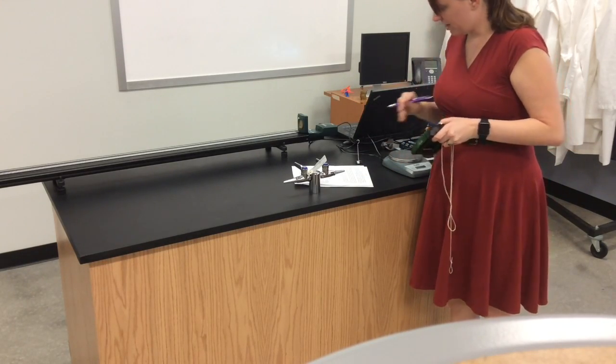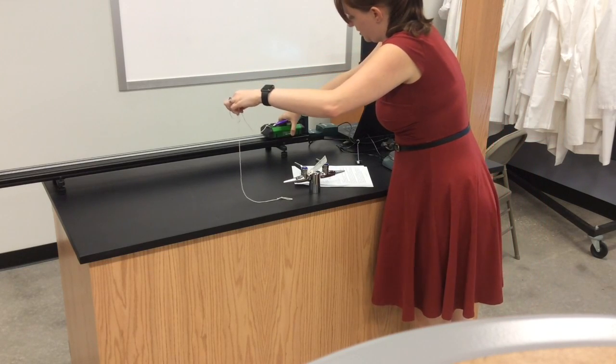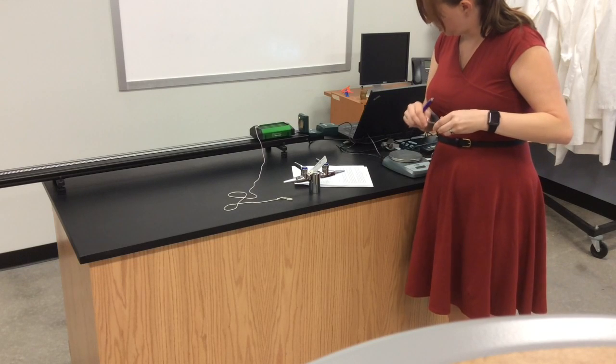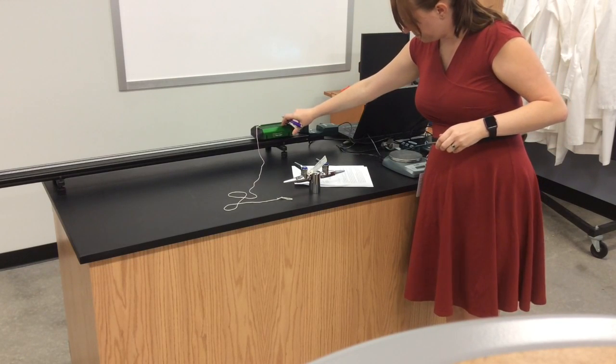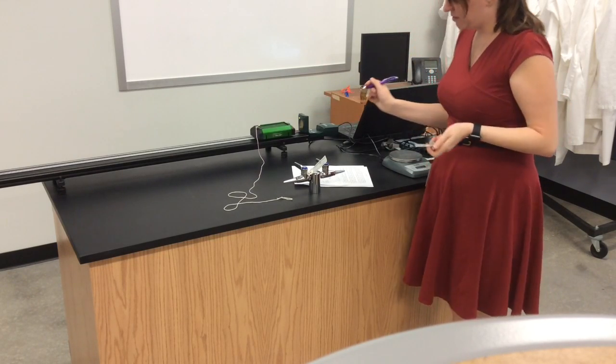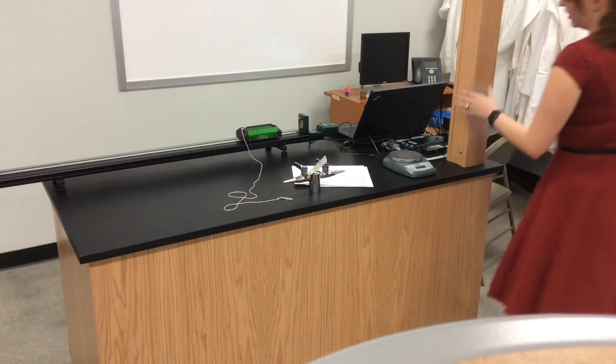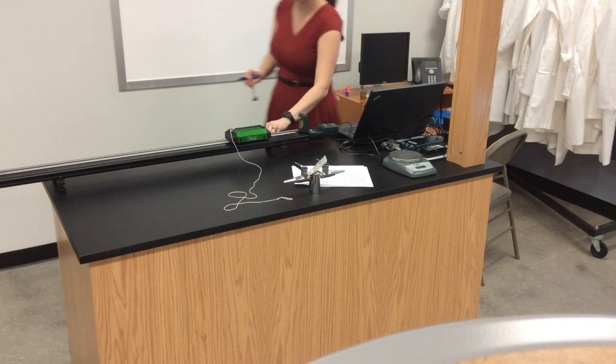All right. So we got our cart on the track near the motion detector. Our string is going to go over the pulley, and our mass hanger is going to be suspended from the string, like in the picture. Then we're going to have 5 10 gram slotted masses.